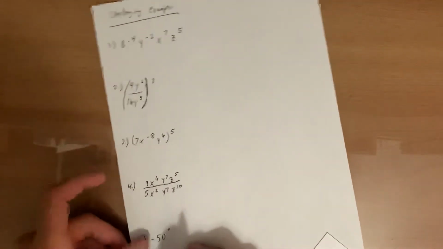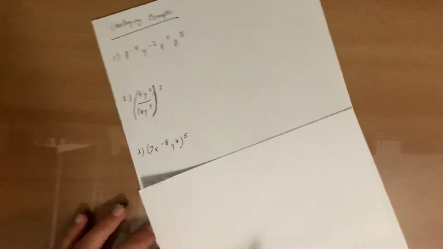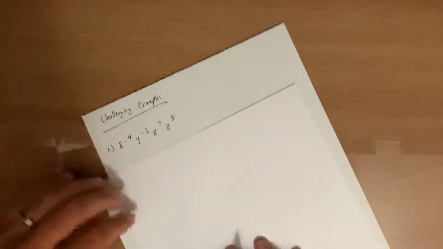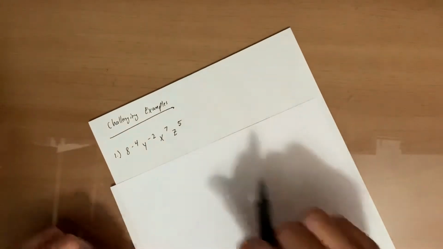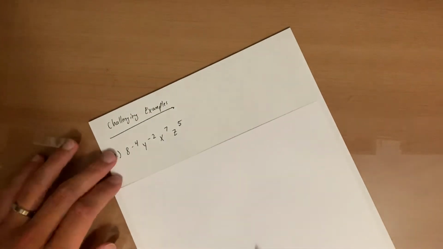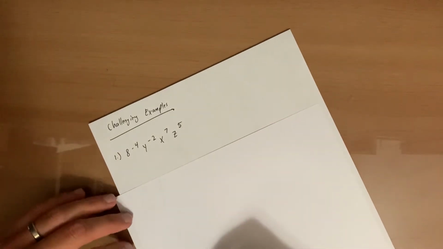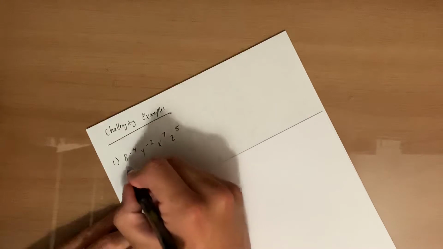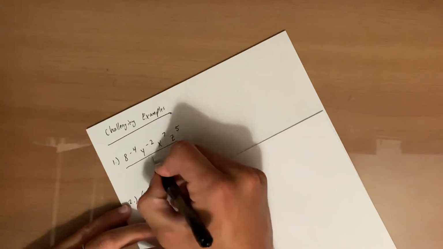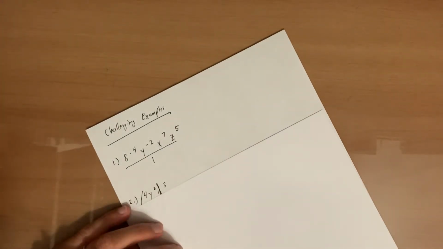All right, and our last set of examples here. Number 1: we have 8 to the negative 4th, y to the negative 2nd, x to the 7th, and z to the 5th. Here I'm dealing with some negative exponents. To do that, I could look at this whole thing as being over 1. So all those things are in the numerator.